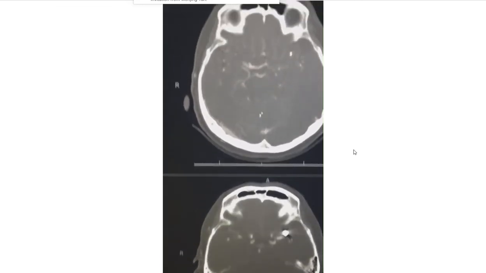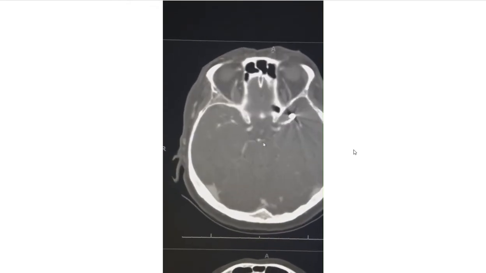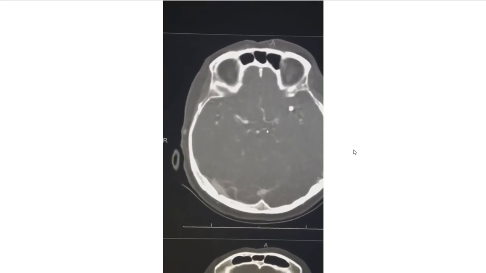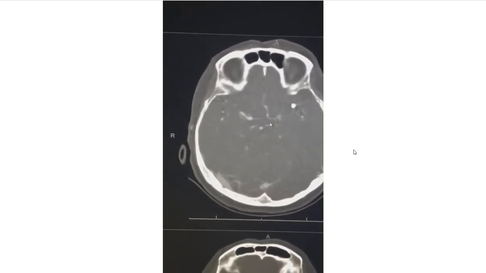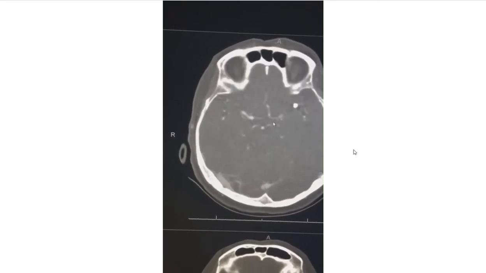Now on this one, you can see it jumps. You can't follow the vessel. Each click, the vessel comes and goes into this frame of view. Same with this. See it, now you don't. Now you see it, now you don't. This vessel right here. See it, now you don't.